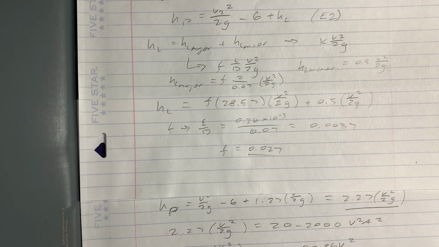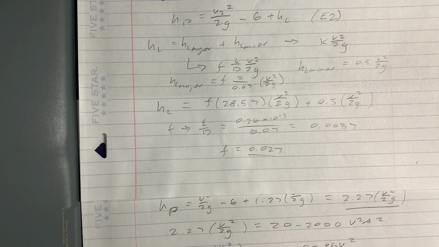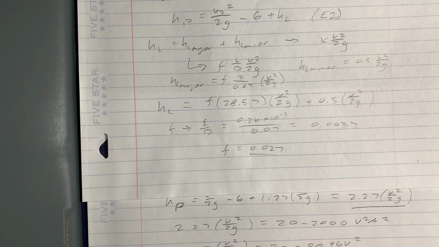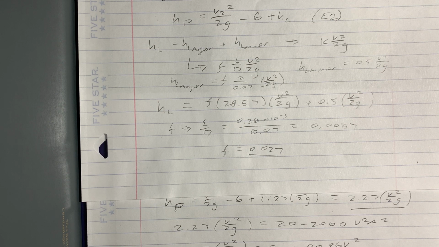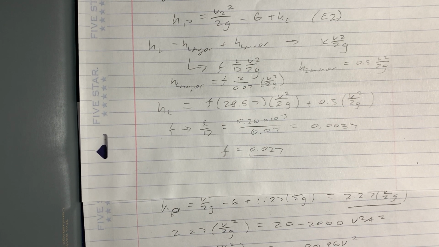Now that our only missing variable is V squared, we can solve this, and we end up getting V to be 11.7 meters per second.